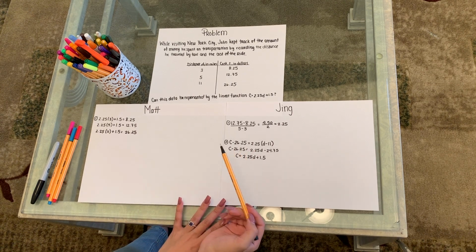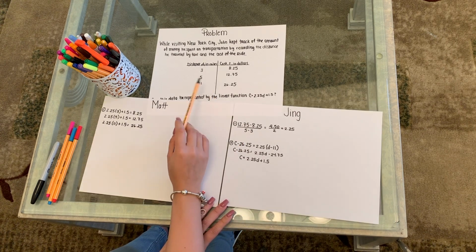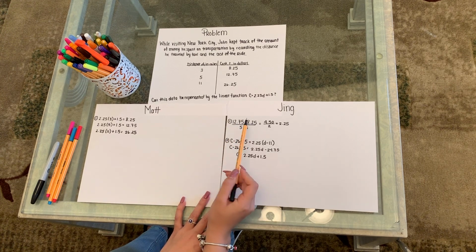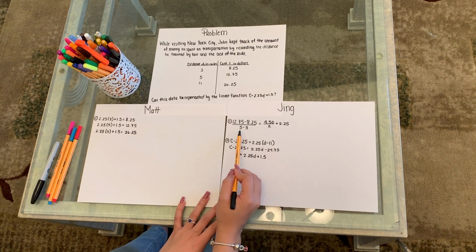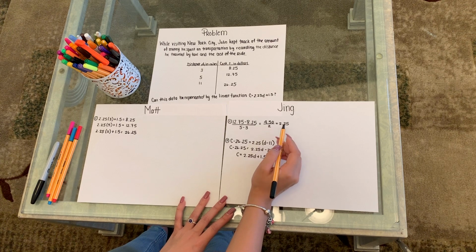So for Jing, what he starts by doing is finding the slope between 2 points that are given in the problem. So here he uses 12.75, which is the cost for that trip, and 8.25, which was the cost for another trip, over the miles for those specific trips, and he gets the slope, which is 2.25.